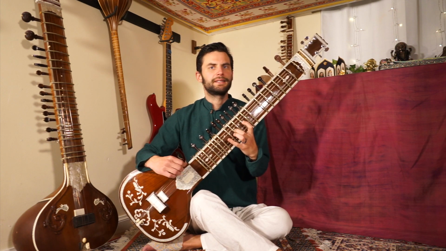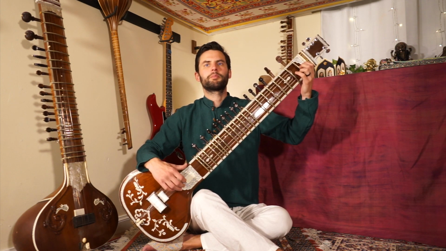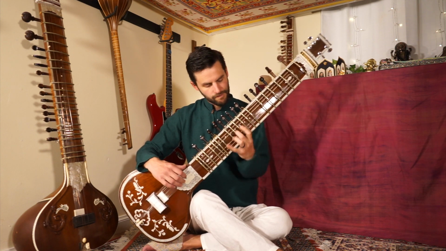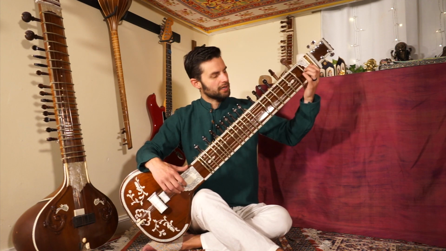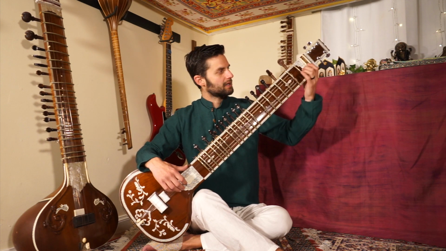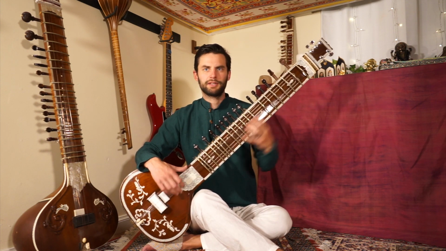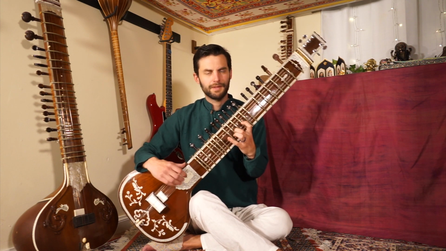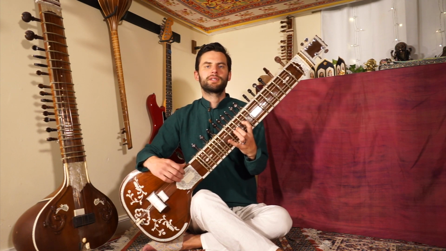This is called gasit, and it's a big part of sitar playing, so I'm sliding all the way using my second finger and keeping it on the string to get that slide. And it's okay to have this sound. So let's do this descending phrase.